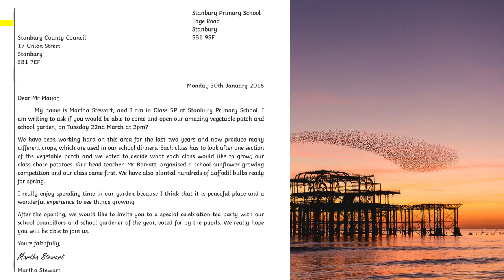It says each class has to look after one section of the vegetable patch, and we voted to decide what each class would like to grow. Okay, words like grow, vegetable patch, that is technical vocabulary that links to why Martha is writing. Our class chose potatoes. Potatoes is technical vocabulary in this sentence.